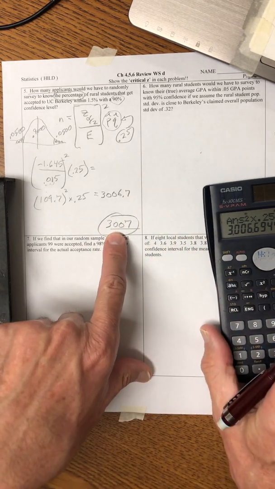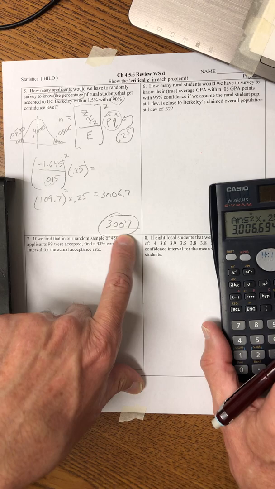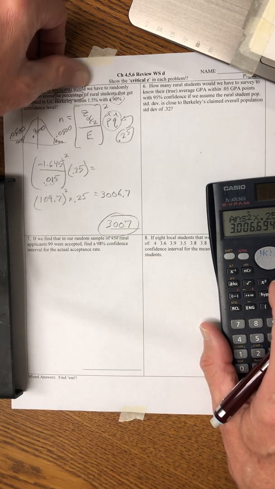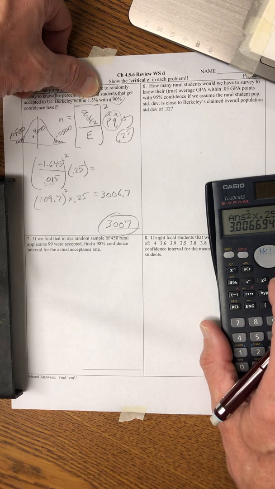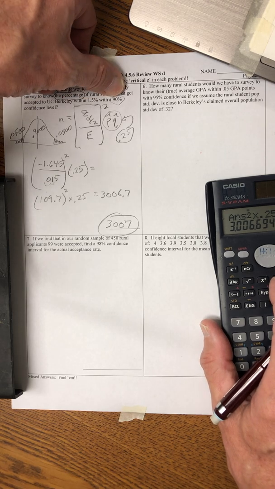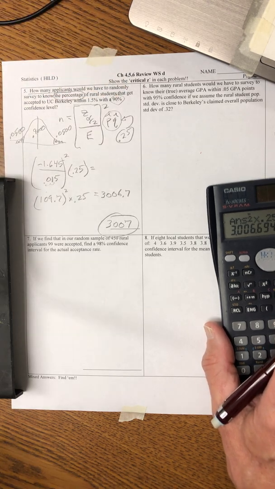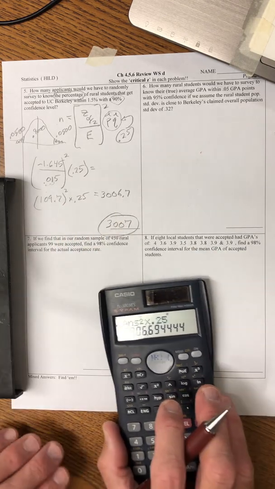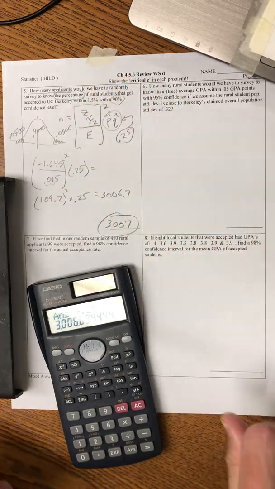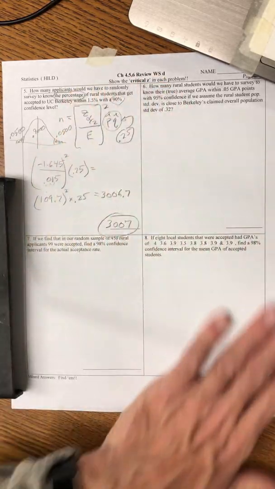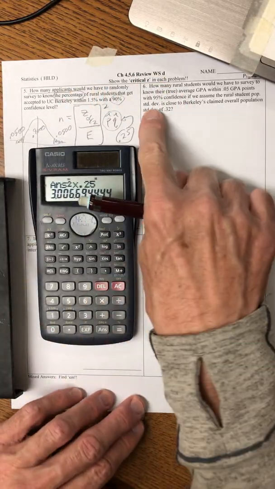So we'd have to survey 3007 people to make sure that our error for a percentage is less than 1.5% with 90% confidence. So that's number 5 on the review worksheet D. Okay, let's look at the other side now. Let's look at number 6 now.